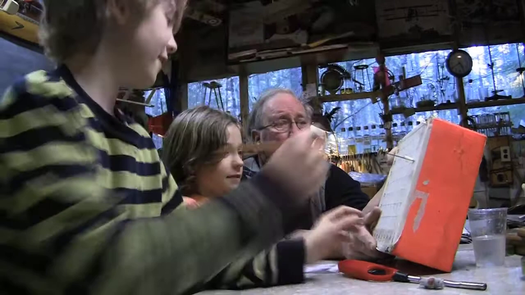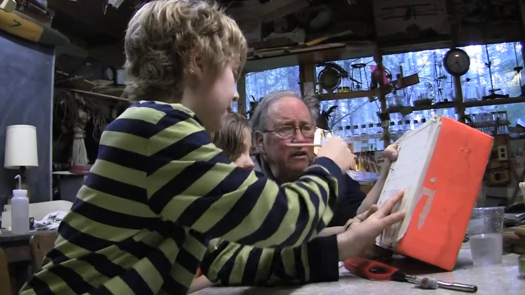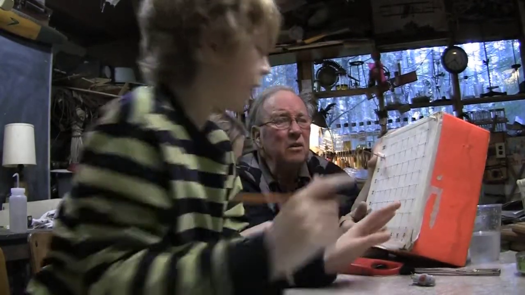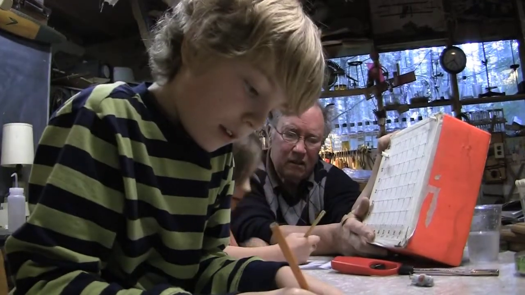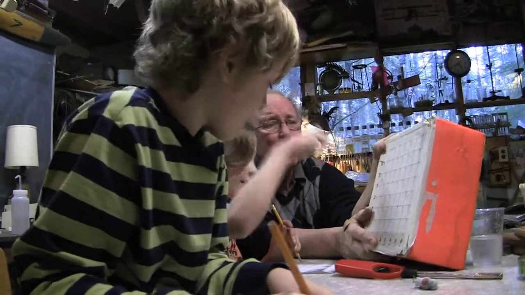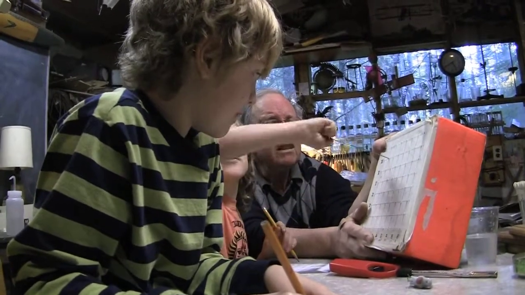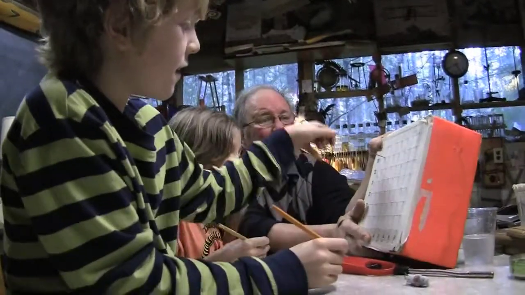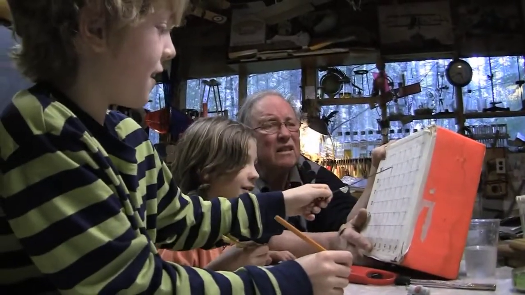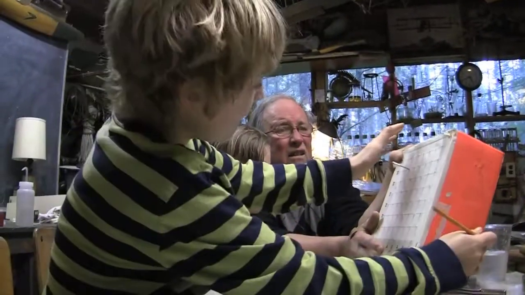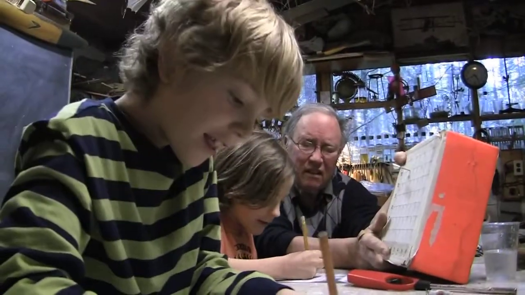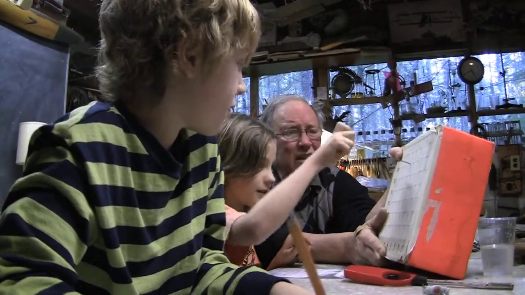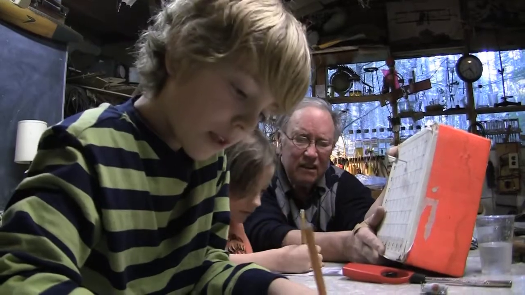Okay, let's do row 7. Alpha, 7 alpha, no contact. 7 beta, no contact. Hopefully you'll get the first one with contact. 7 gamma. Oh, contact. I knew it. Next one will be contact. Next, delta, contact. They will all be contact.